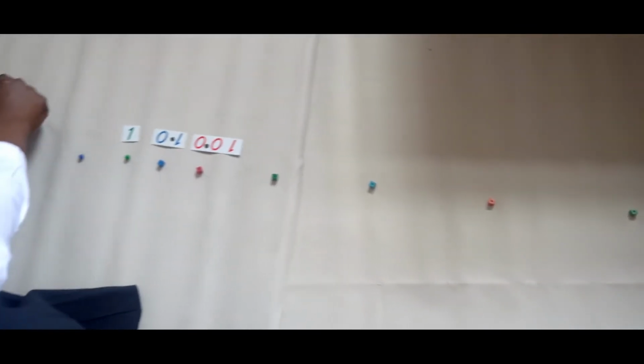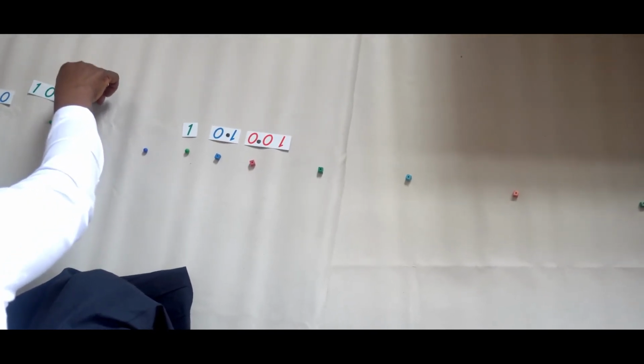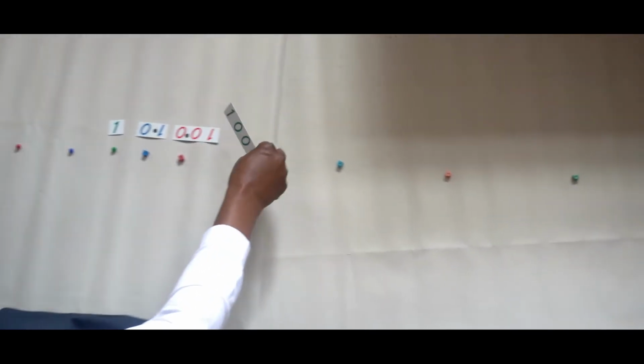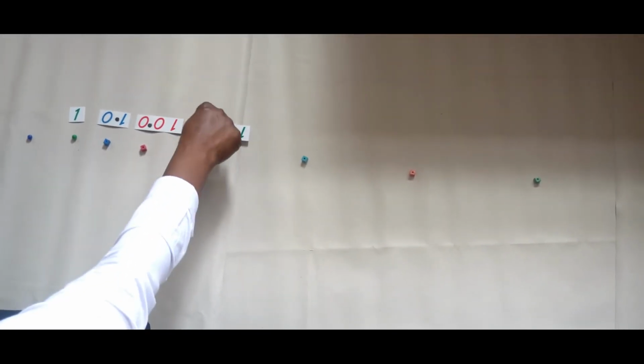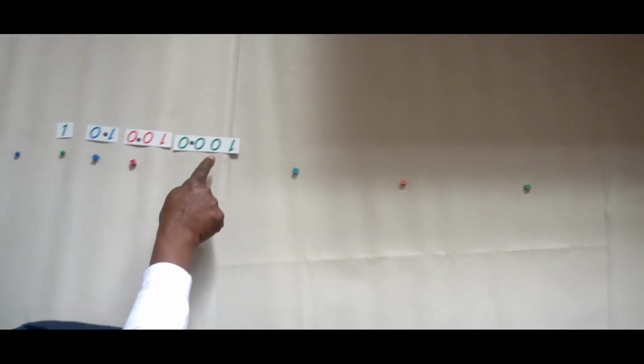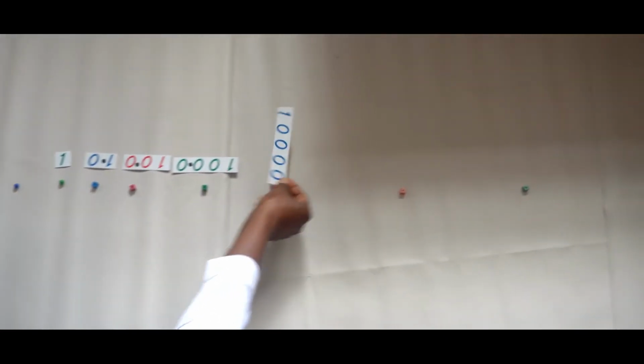In the same way, if I bring the 1,000, we already know that this is 1,000. Let's bring 1,000 here. And flip it over. Where do you think I'll put my decimal point? Put my decimal point here. So this is how we write 1,000th. I bring my 10,000 here and I flip it over.